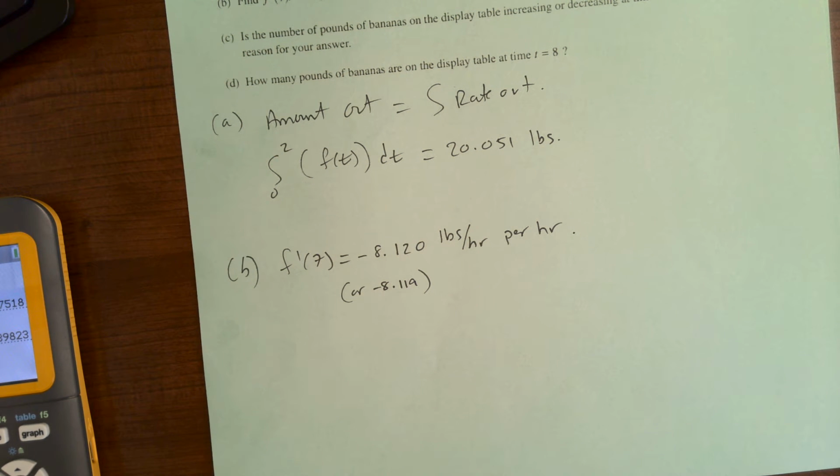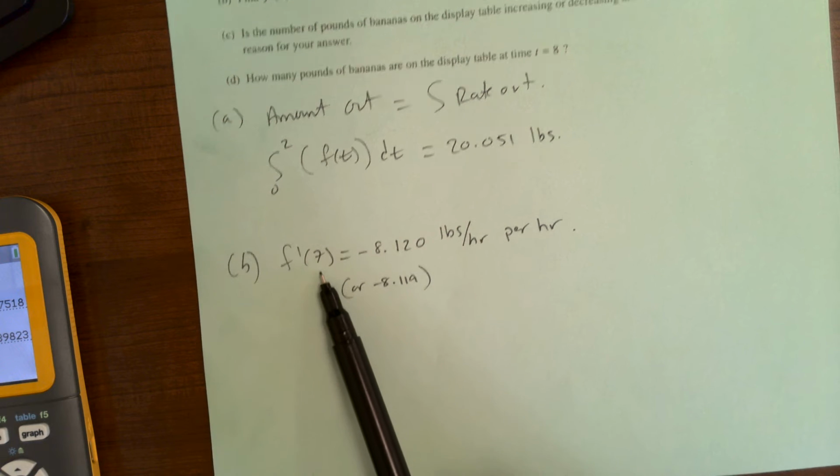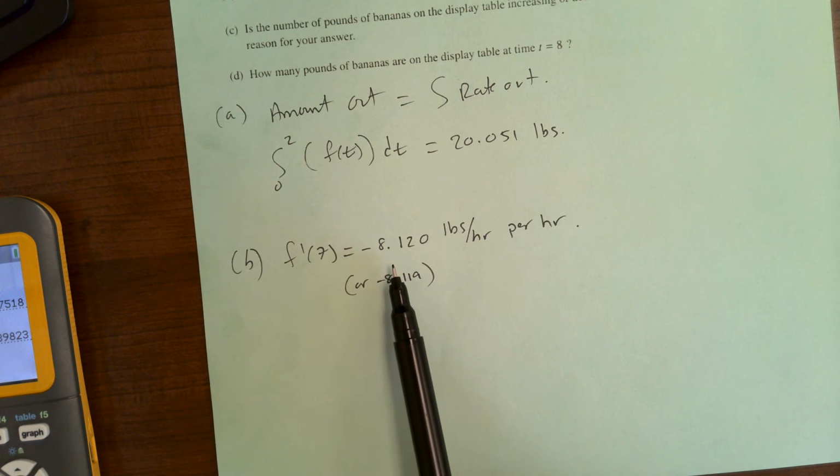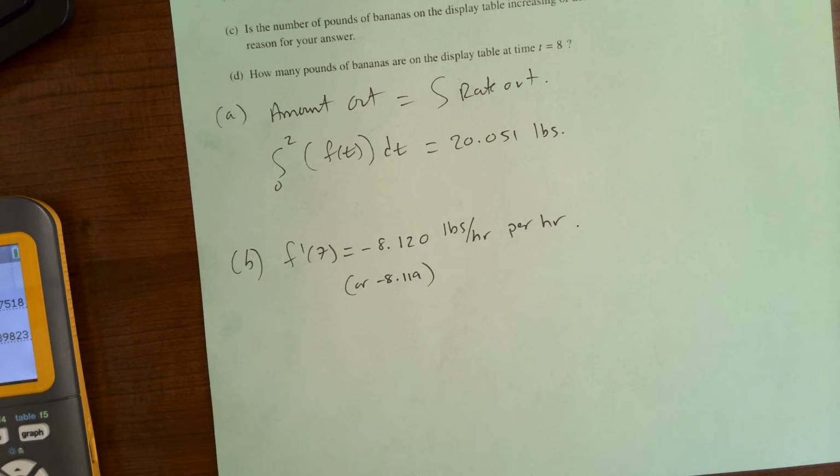So a derivative is the instantaneous rate of change. Instantaneous rate of change means at a given moment. All right, so this is not going to be the rate of change during the 7th hour. It's going to be the rate of change at the 7th hour.